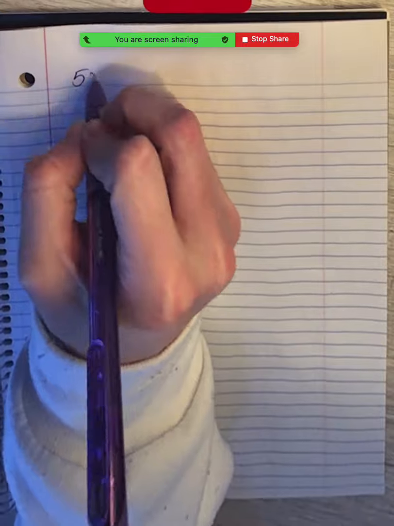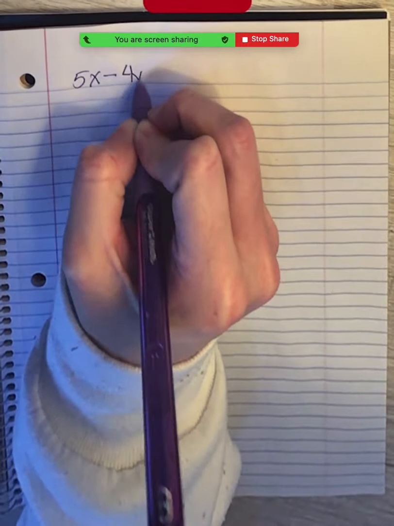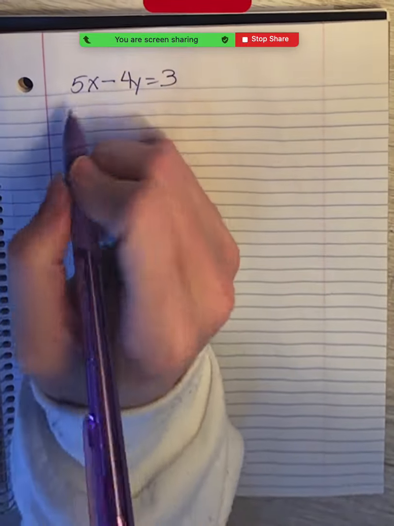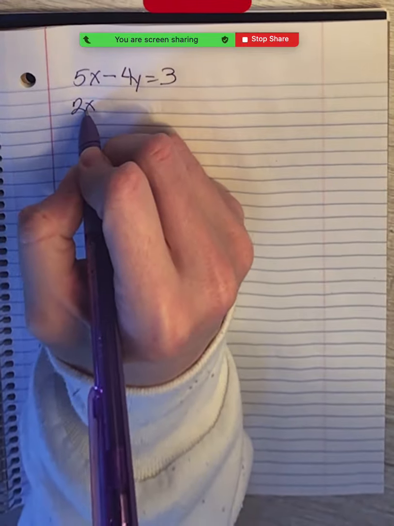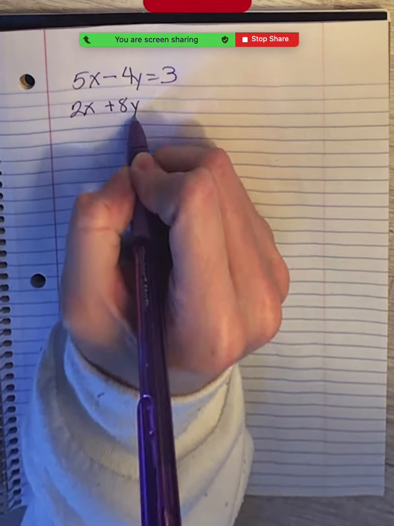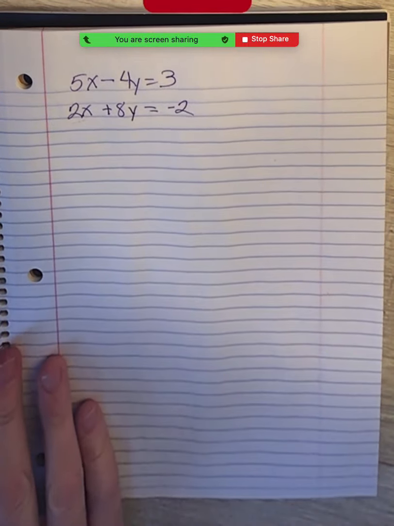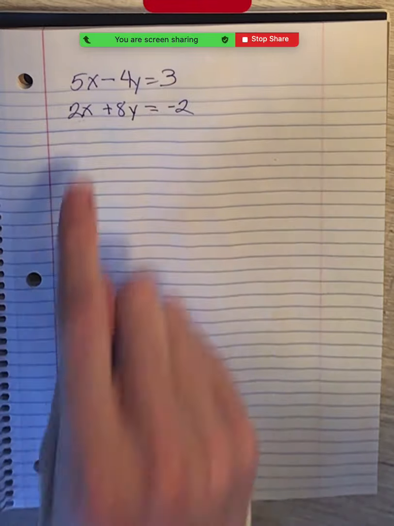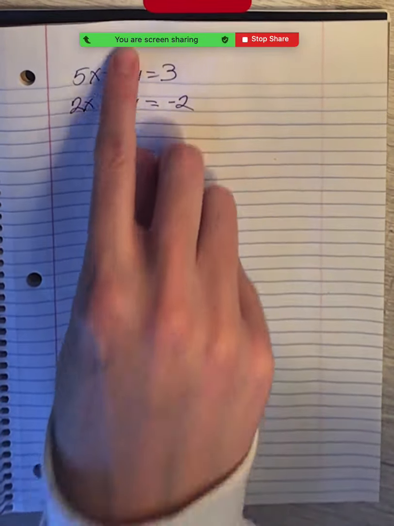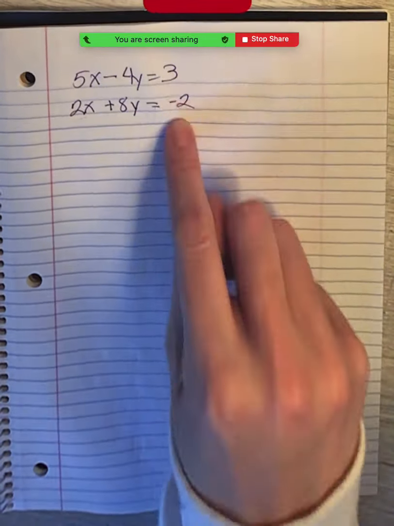This is just a third way of solving these systems. I have 5x minus 4y equals 3, and 2x plus 8y equals negative 2. Okay, so the first step is make it so that like terms are in columns. Here's my x's, my y's, there's the equals, and my constants. So they're in columns, okay?